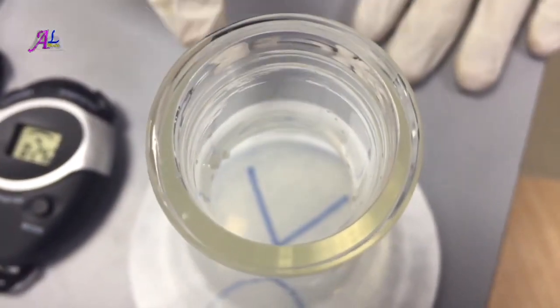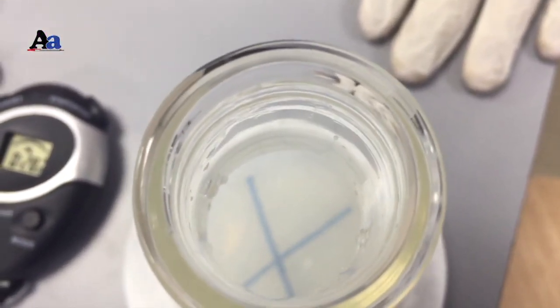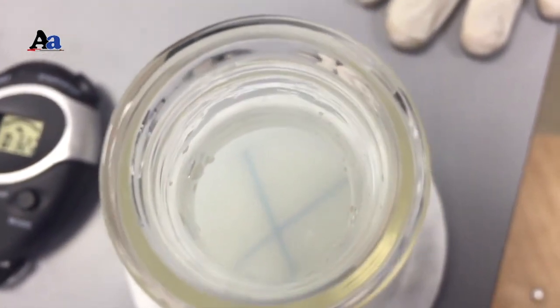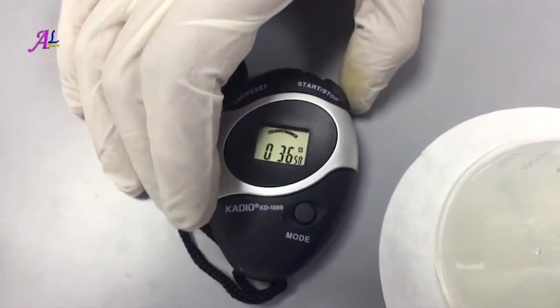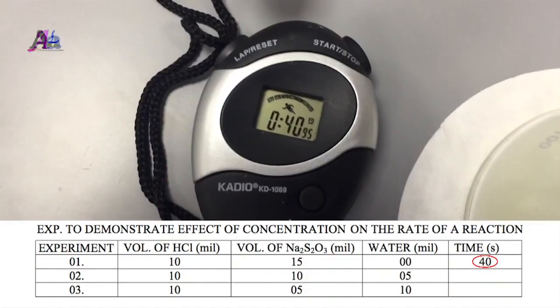So now the experiment goes on. You see the cloud mist is being formed and the X is disappearing slowly. At the end, we shall stop the stopwatch. The cross has disappeared, and now we record the time.